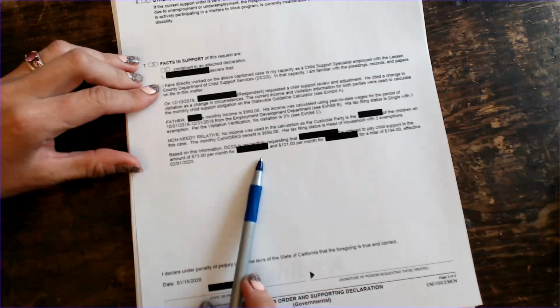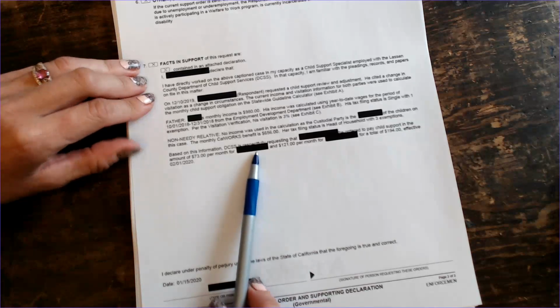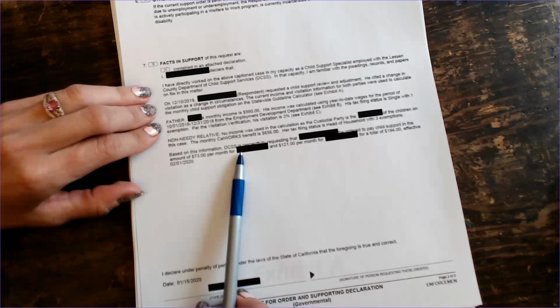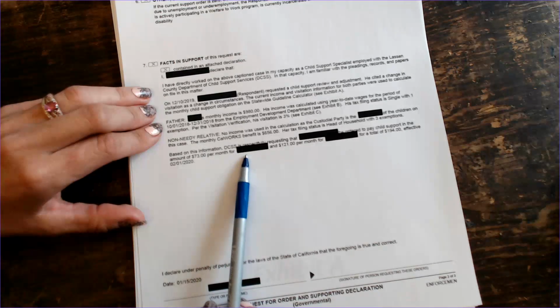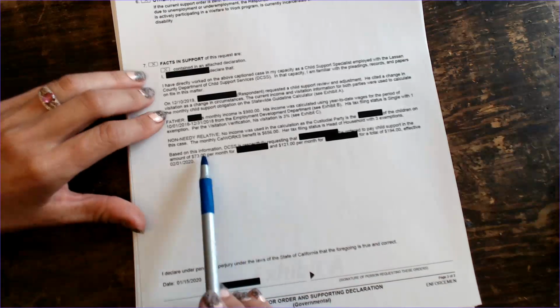My counties do a pretty good job filling this out. No, they do a really good job filling this out, and I really like that because it lets the parties know what they're actually asking for and why. And it lets the parties know if they're relying on some inaccurate information. So it's very important to read this.